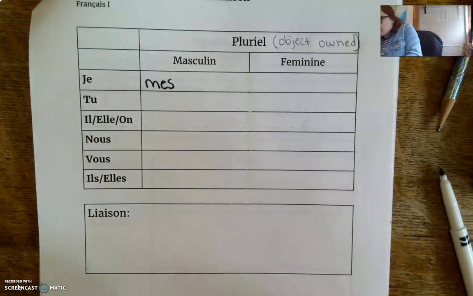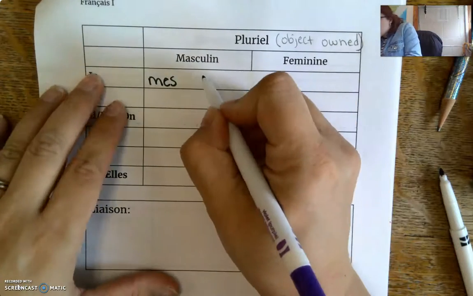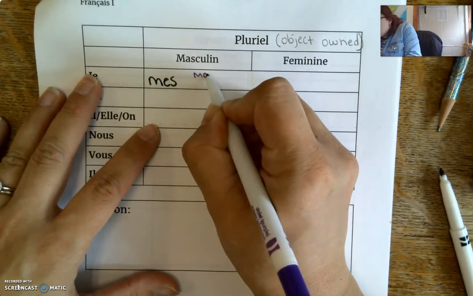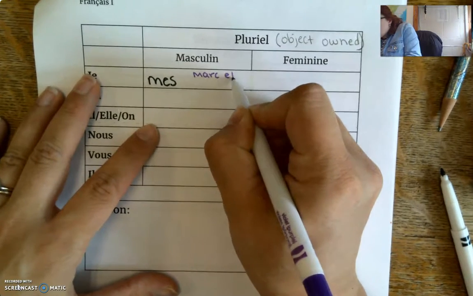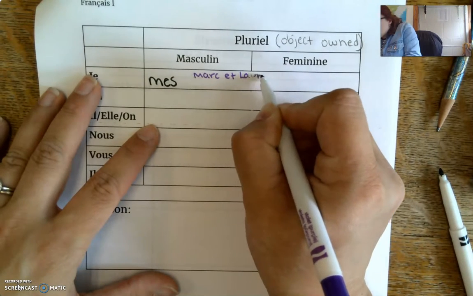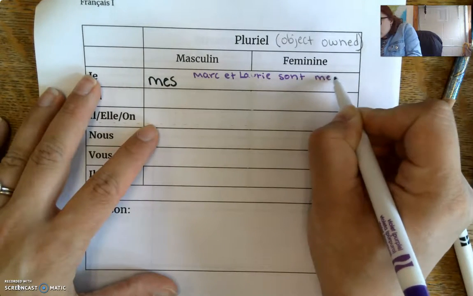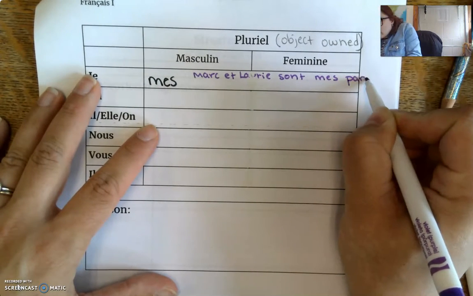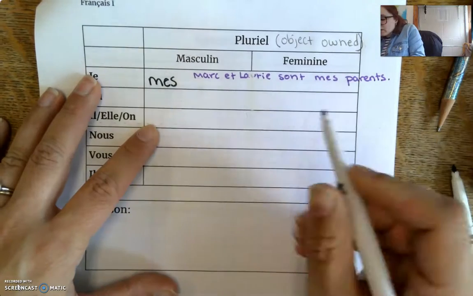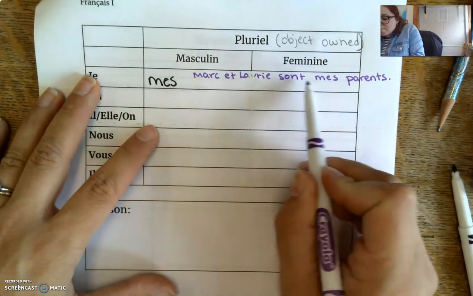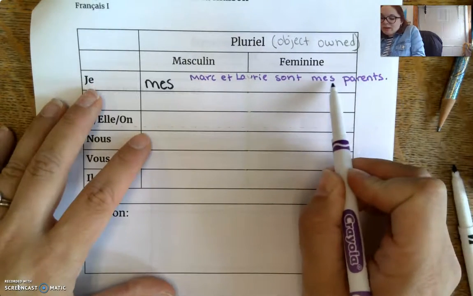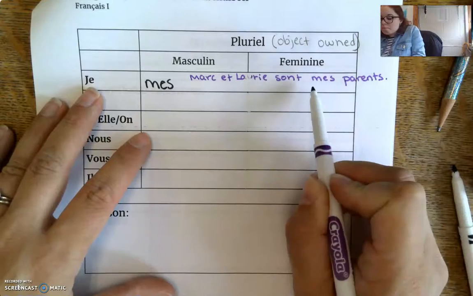So I might say Marc et Laurie sont mes parents. So they are my parents. You can see parents is plural, so you're going to use mes.